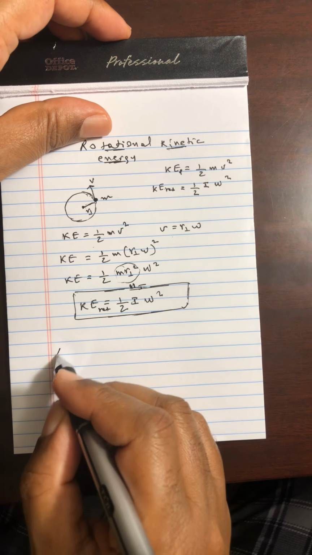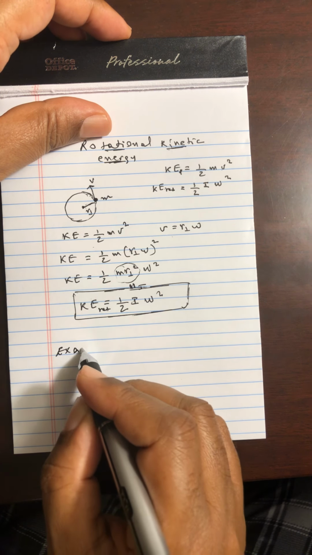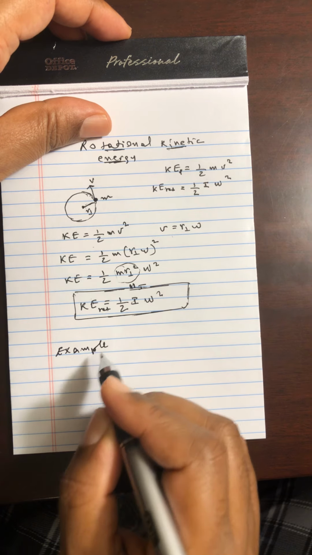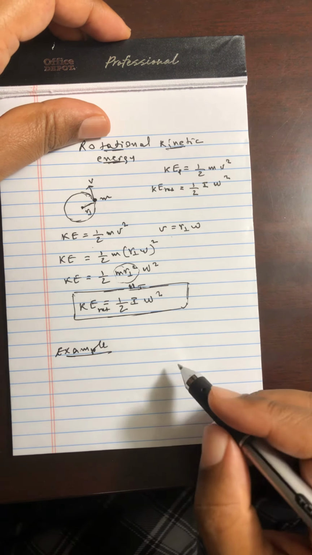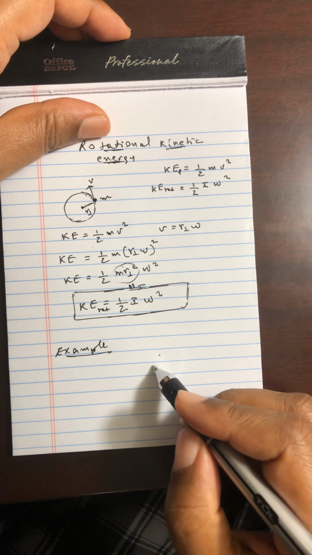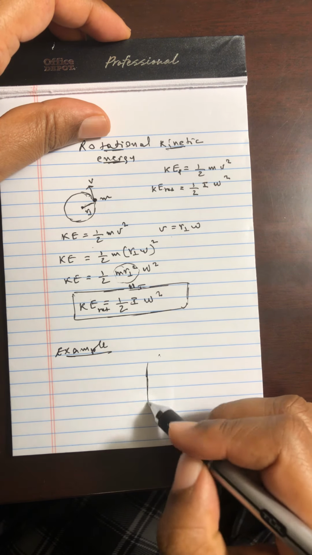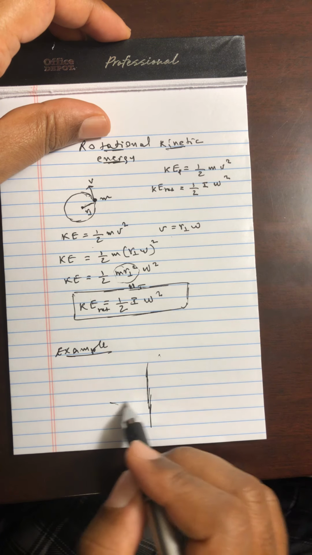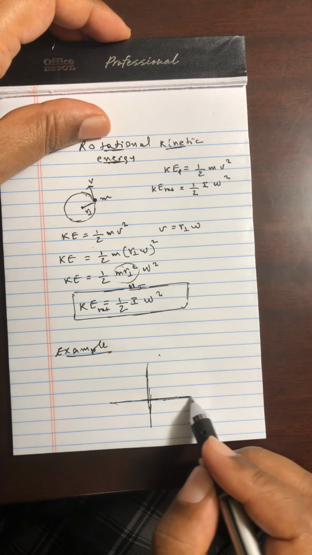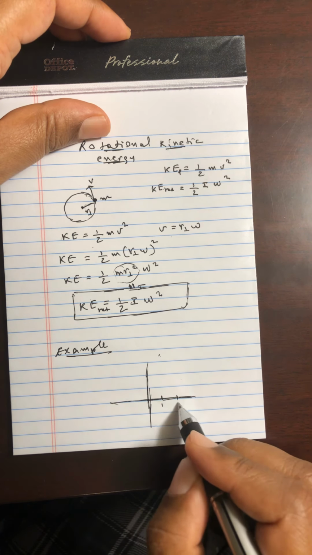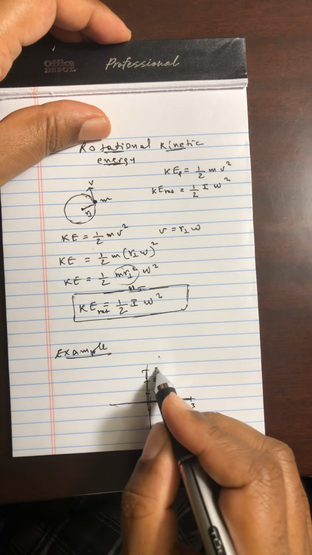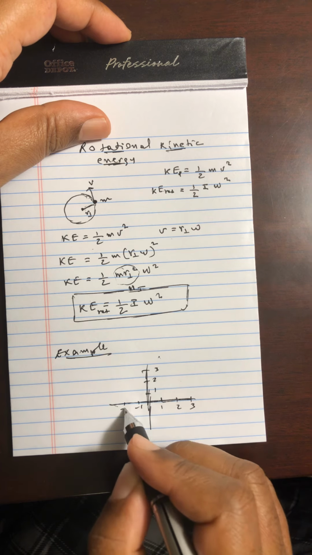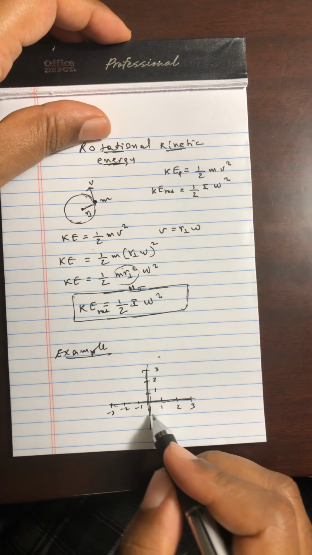Now, an example. Suppose we have the following particles and the following coordinate system, with axes marked 1, 2, 3 and negative 1, negative 2, negative 3.